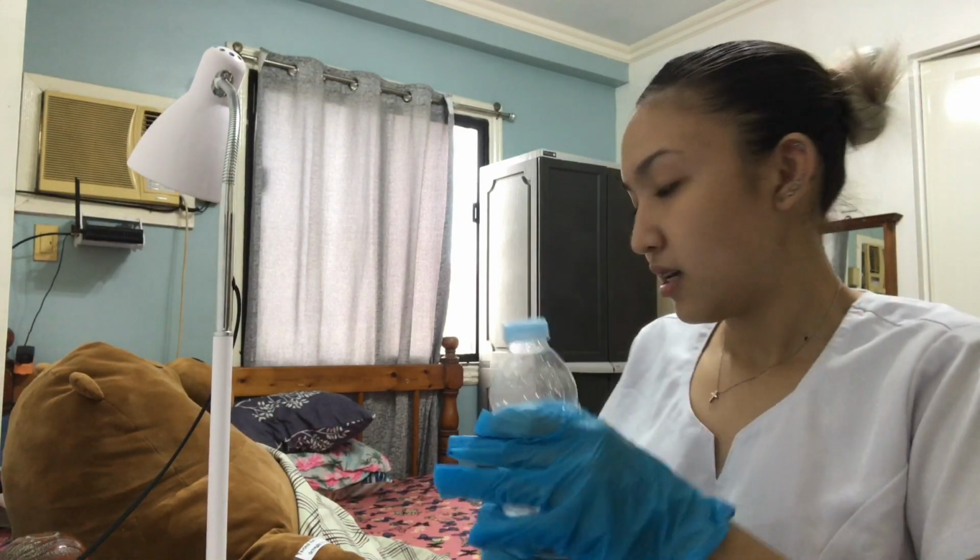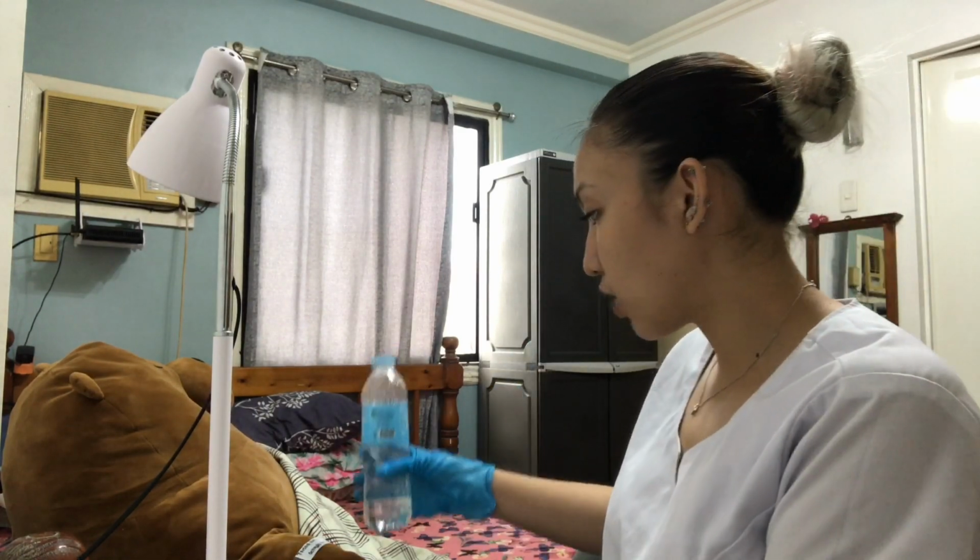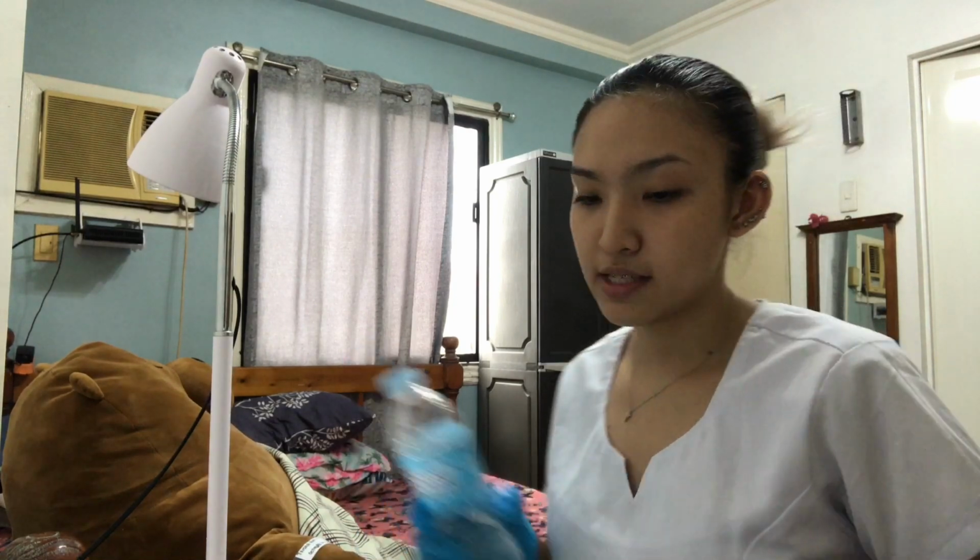So here. Please drink your medicine, Miss. And here's your water. Okay, so let's just say the patient already drank her medicine. Step 13 is to administer liquid medications after pills, instructing client to drink all of the solution and provide assistance if needed. So liquid medication is administered last as it has a faster rate of absorption than solid ones. So I just followed what was shown in the video.